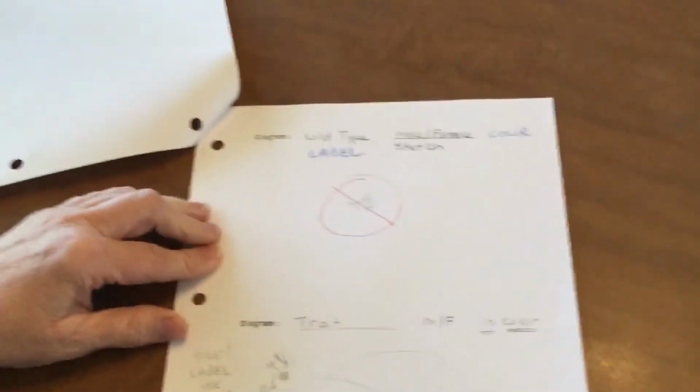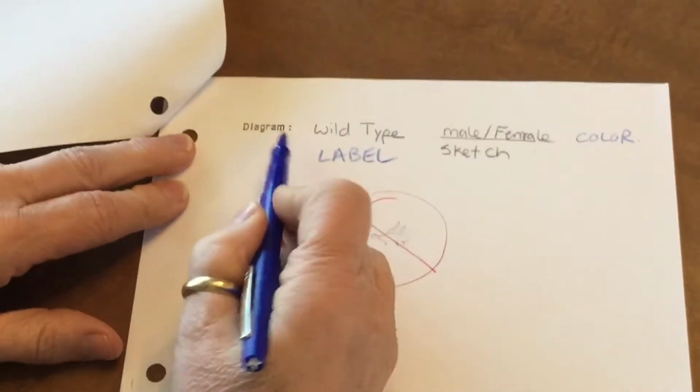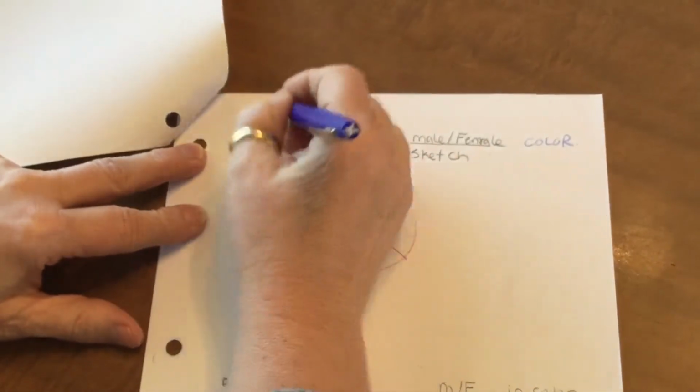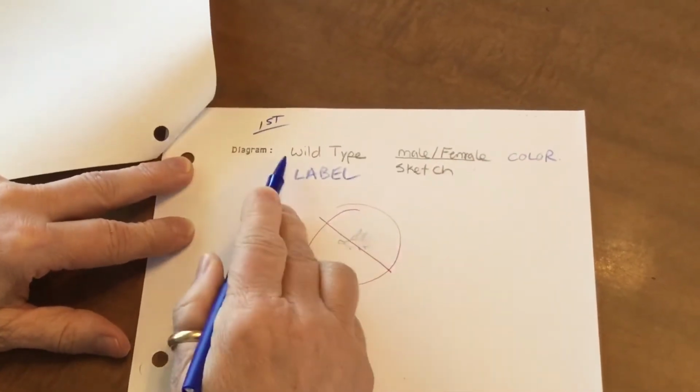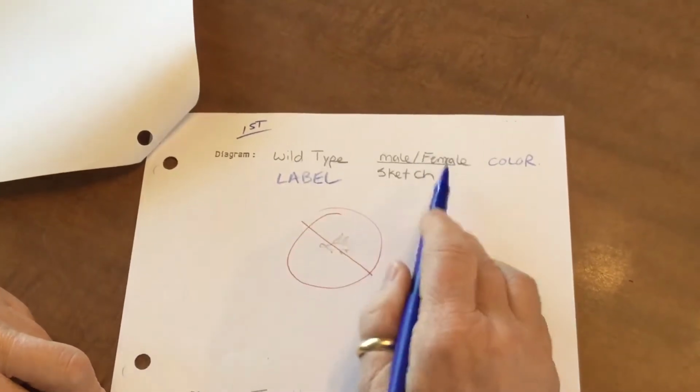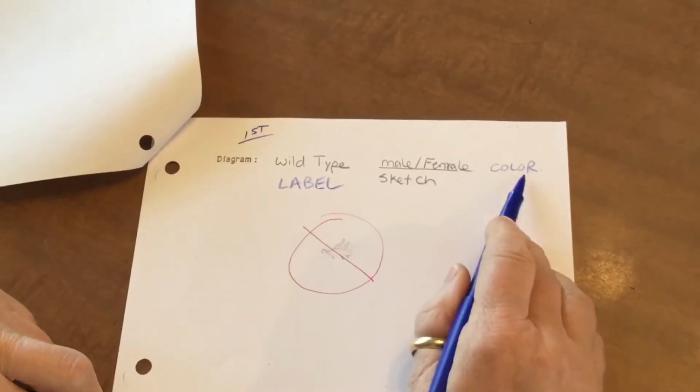What is not acceptable? So when you are doing these, you're going to write what is the trait of the fly you're drawing. Your first fly always should be the wild type fly. This is your standard fly. You need to label it. You need to tell if it's male or female. You need to color it.